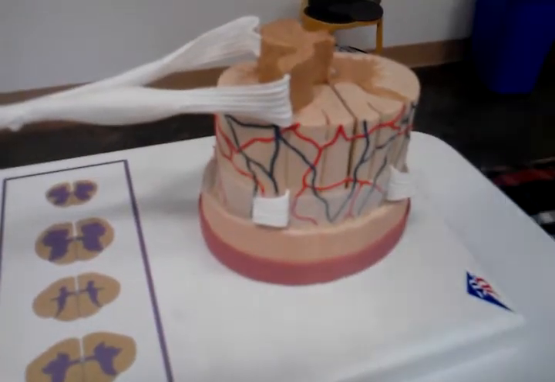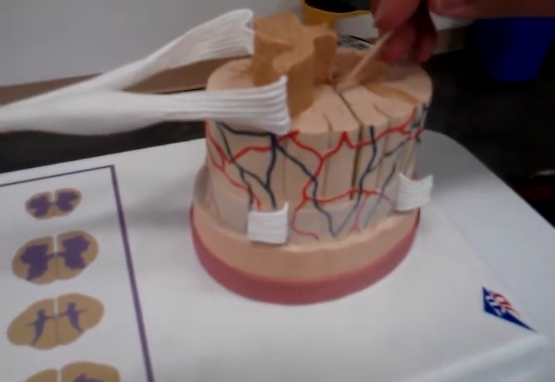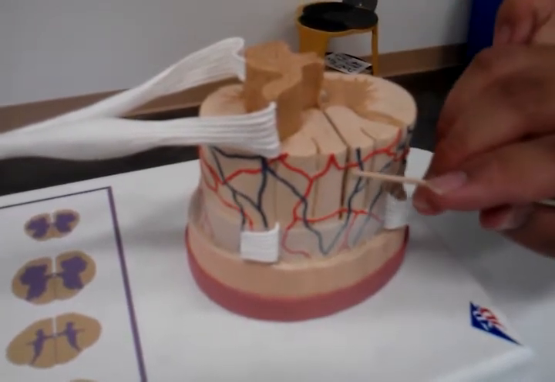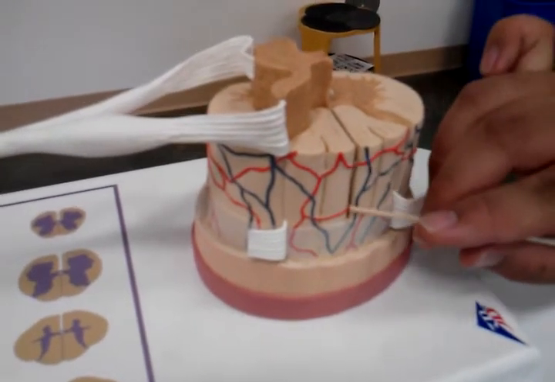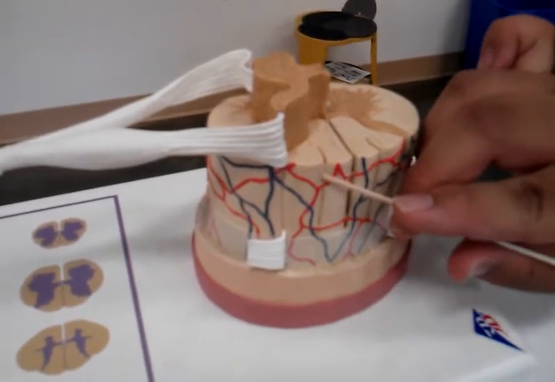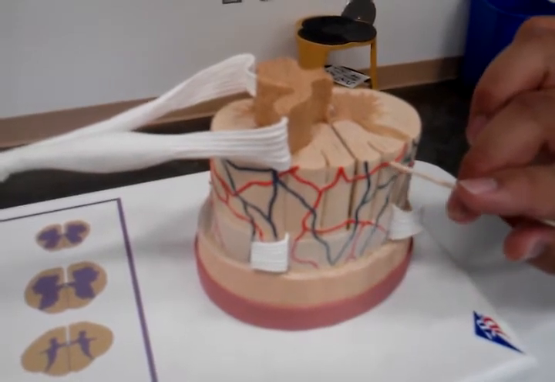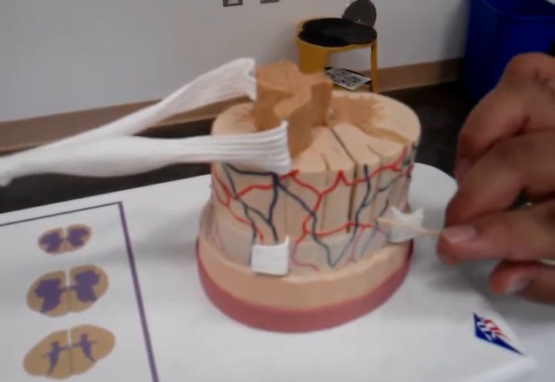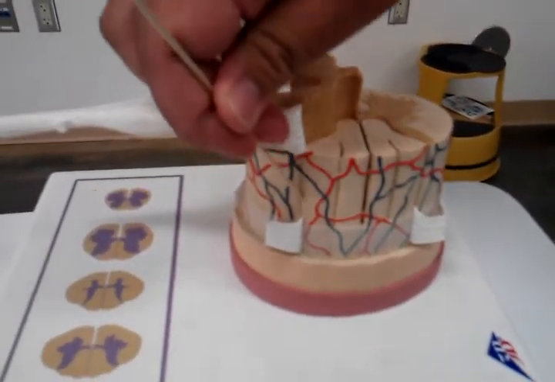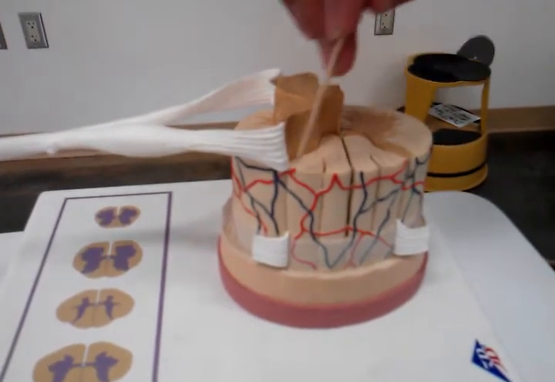Now it's going to be the posterior side. So right here, that's going to be your posterior median septum. And right here, it's going to be your posterior median sulcus. And here, those are your posterior intermediate sulcus. And here, those are going to be your posterolateral sulcus.